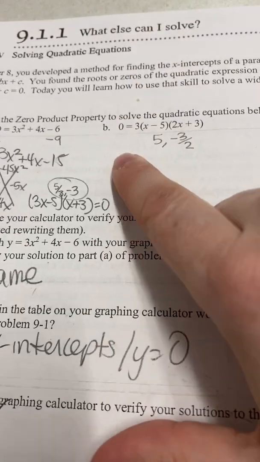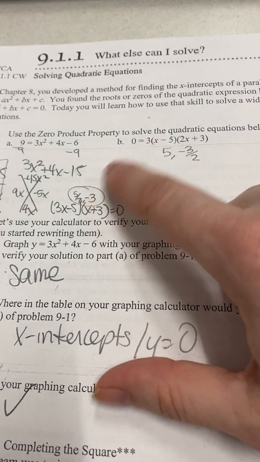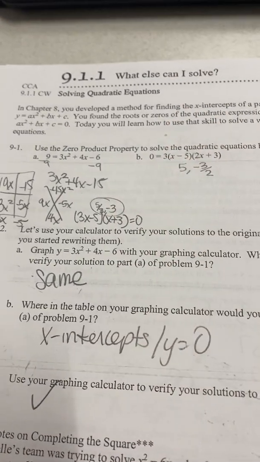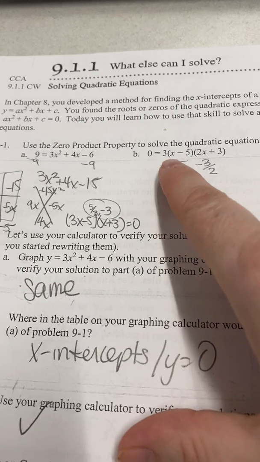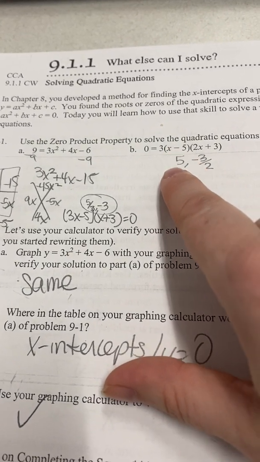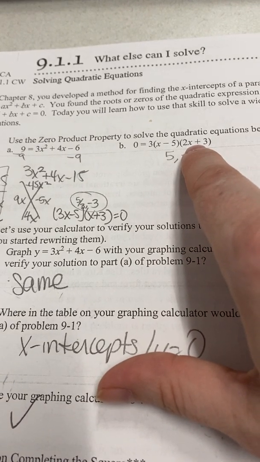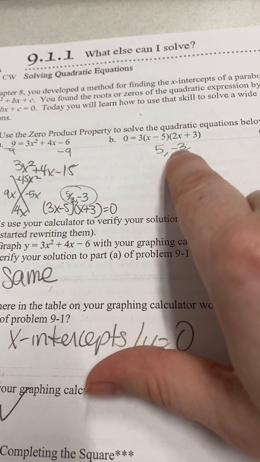On B, this one is already factored, and so if you divide both sides by 3 to get rid of your coefficient there, it still equals 0. So then here you've got x minus 5 equals 0, so you solve and get 5. This one you would have 2x plus 3 equals 0, so you'd subtract 3 from both sides, and then divide by 2.